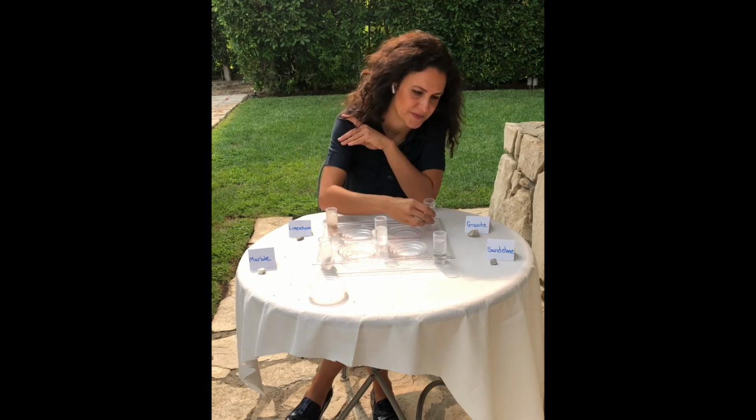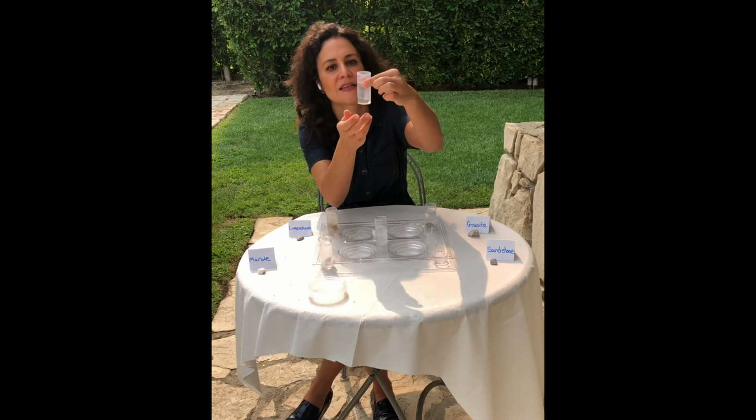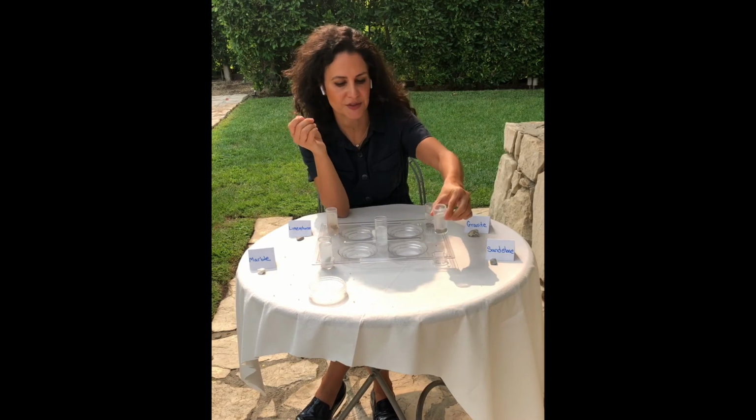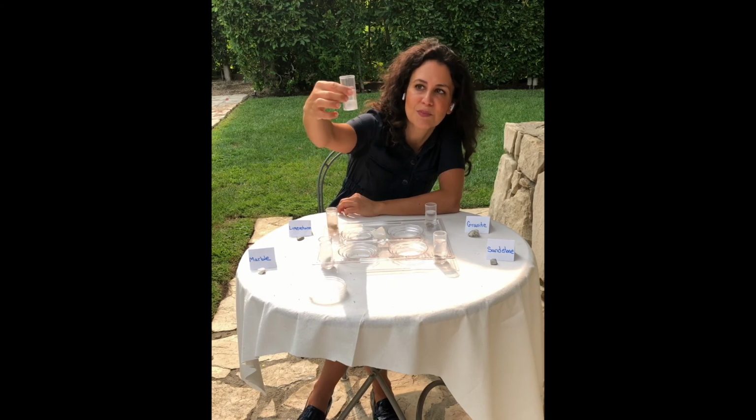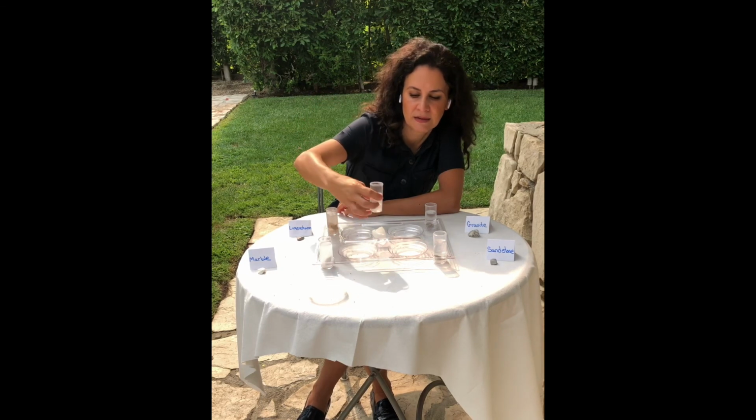The granite, not fizzing at all, and it wasn't before. And the liquid that's in here, the vinegar, is still clear. And finally, the sandstone, not fizzing at all. And the liquid here looks like it's pretty clear too. Let's look at the calcite. Oh, the calcite is bubbling away still. And the color has changed slightly.